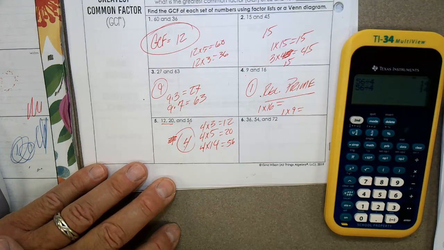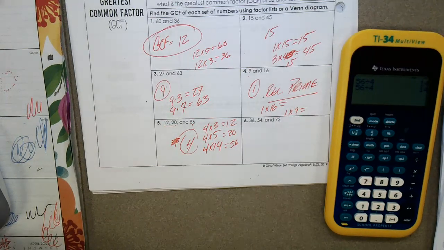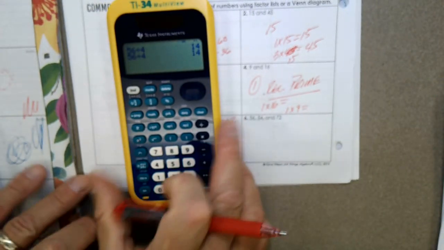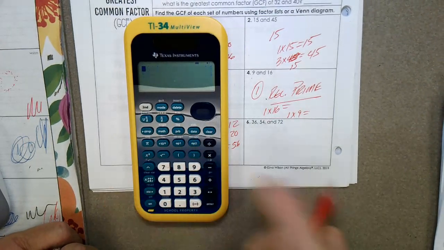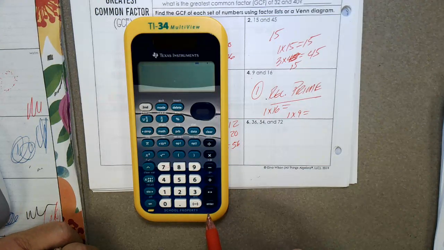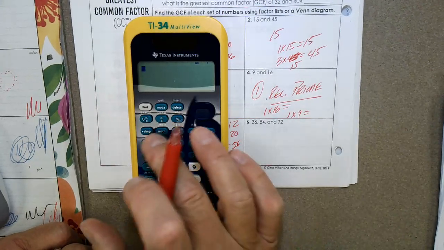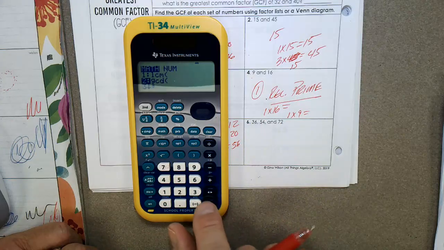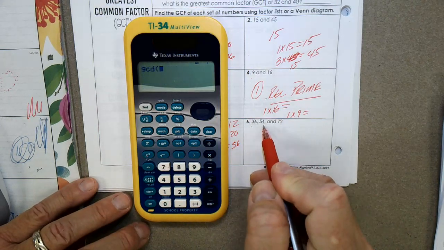I don't want to spend a lot of time on this because this is a pretty low-level thing, just like dividing decimals or dividing whole numbers. Let's do one more, and then let's go to LCM. Hit math, come down, hit enter. Enter 36 and 54.